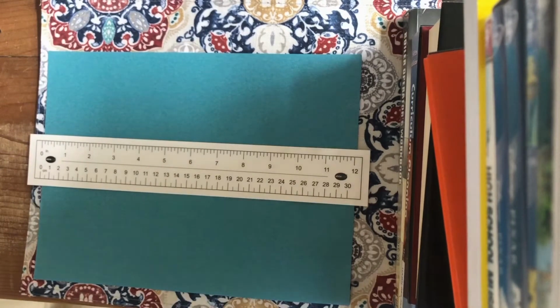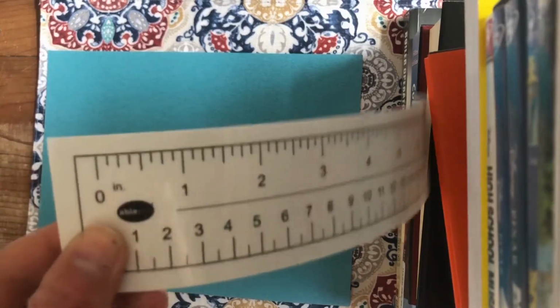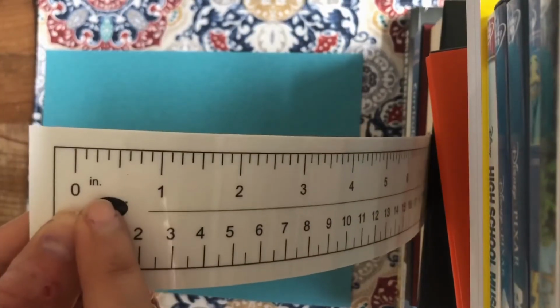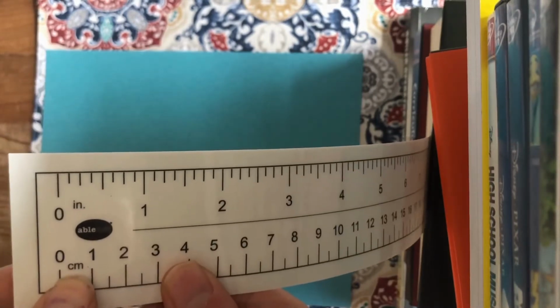A ruler is defined as a straight strip of plastic, wood, metal, or other rigid material marked at regular intervals to draw straight lines or measure distances. So we have inches on the top. I'm going to show you what that looks like. IN means inches, and then we have centimeters on the bottom.